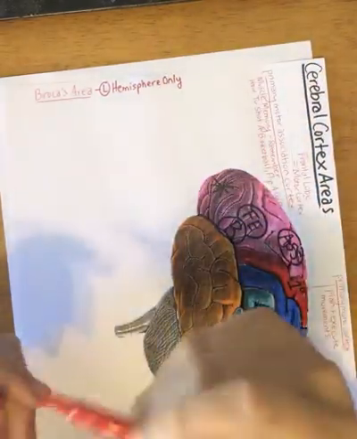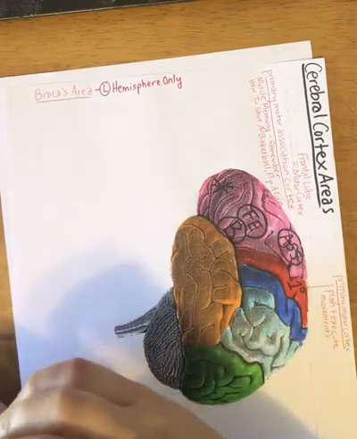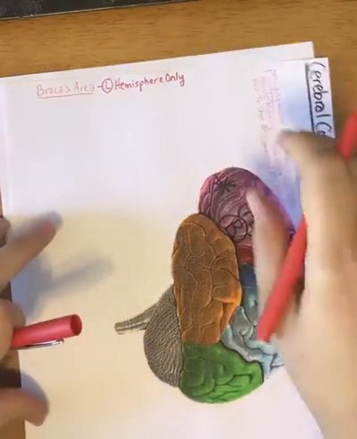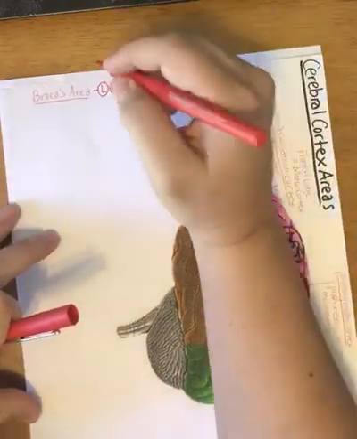Now, the word in Espanol for mouth is boca. So, Broca's area is going to control motor movement to the mouth.